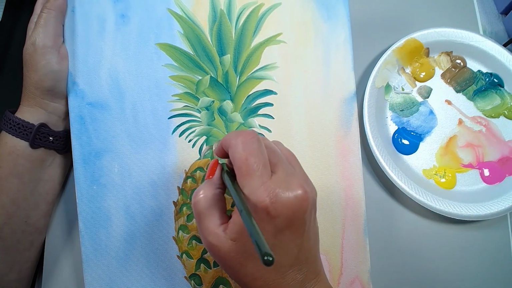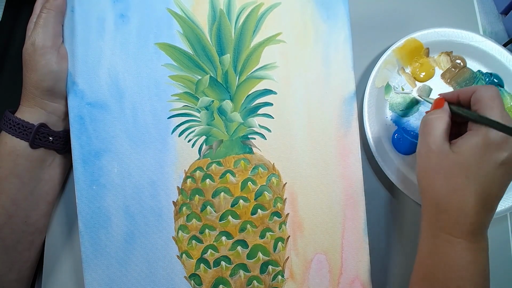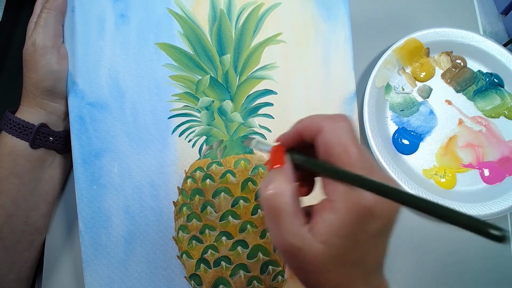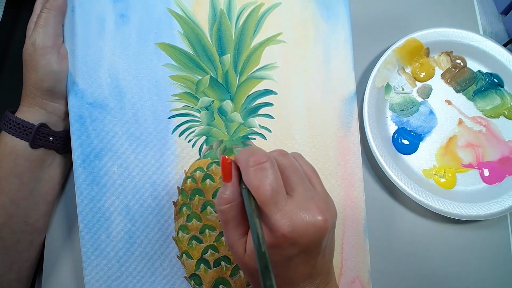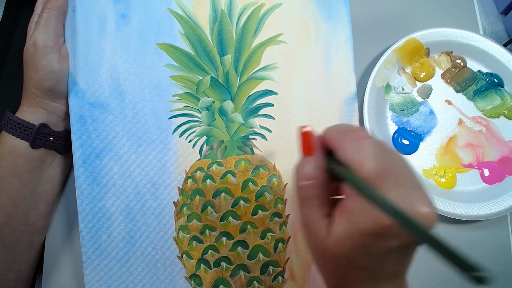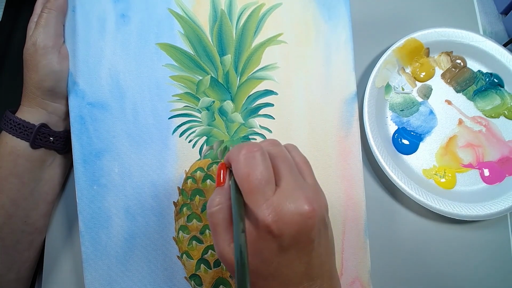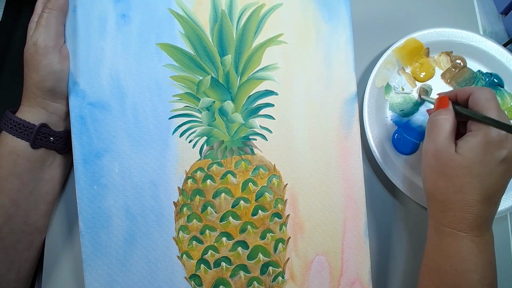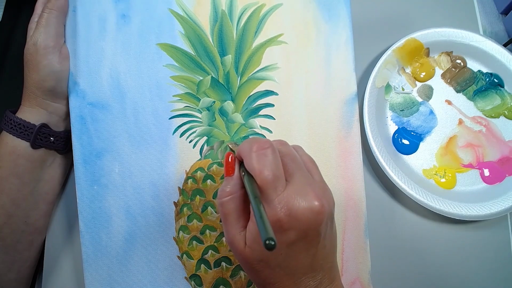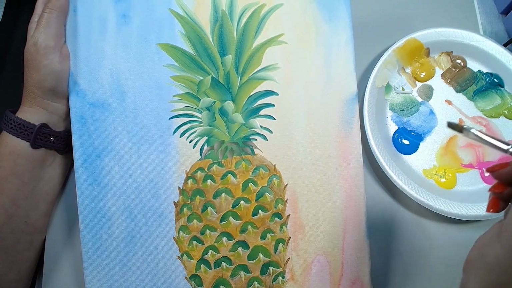So you're kind of overlapping these and they're just flopping over, coming out of that stem area. Okay.